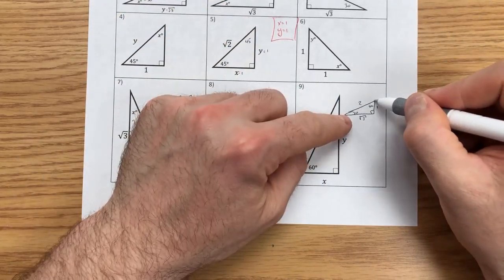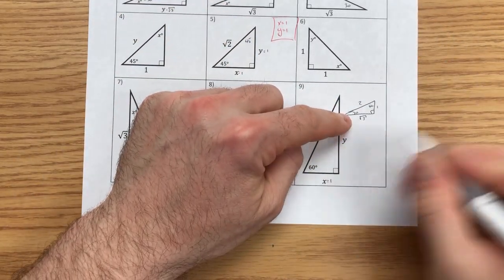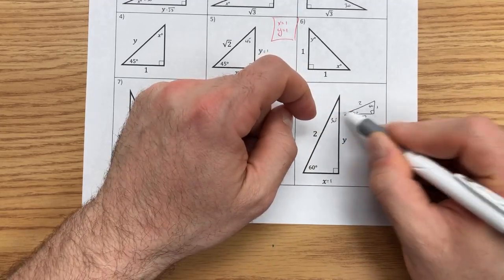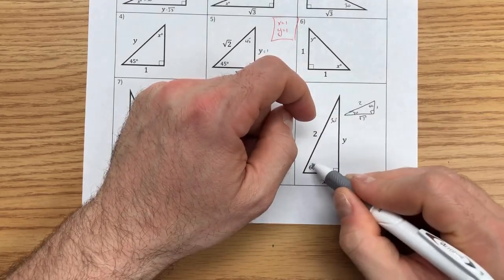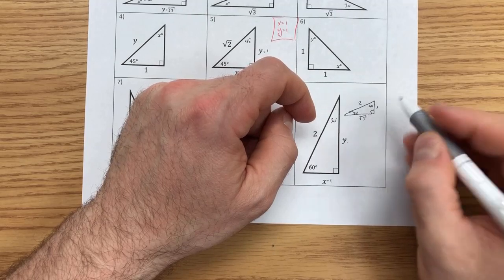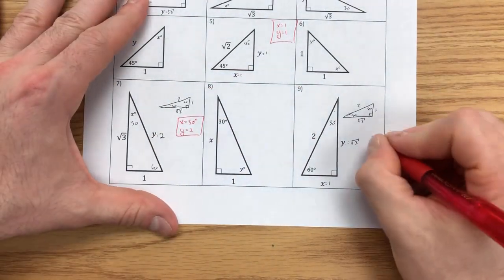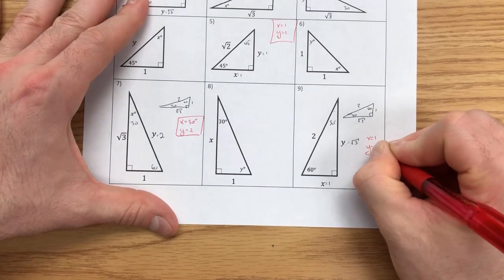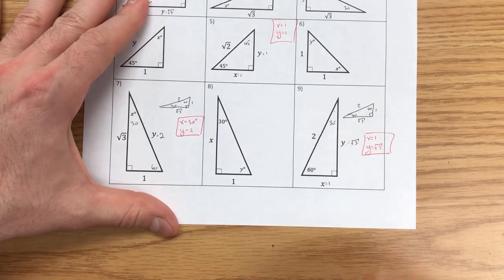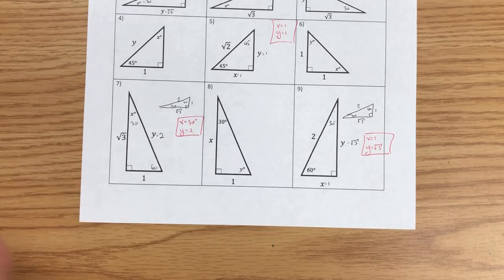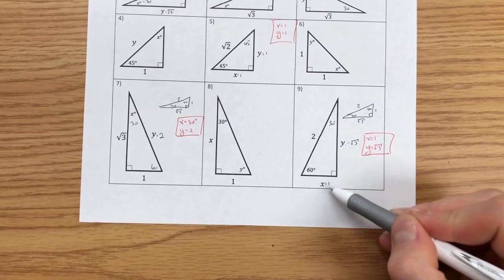So this must mean that this is length 1, because opposite my 30 degrees is my length 1. Opposite my 60 is going to be my square root of 3. So in this case, I know that x equals 1 and y equals the square root of 3. Boom. There we go.